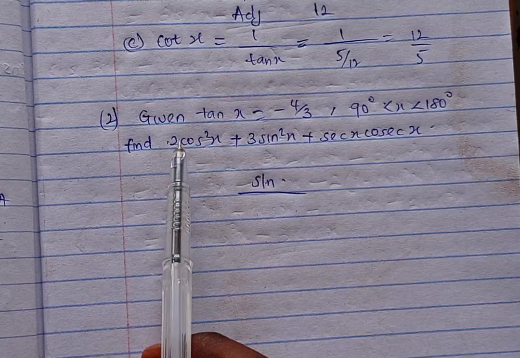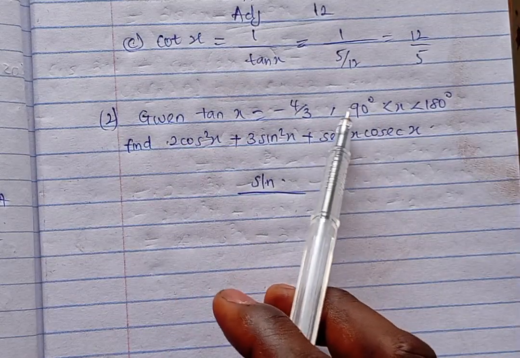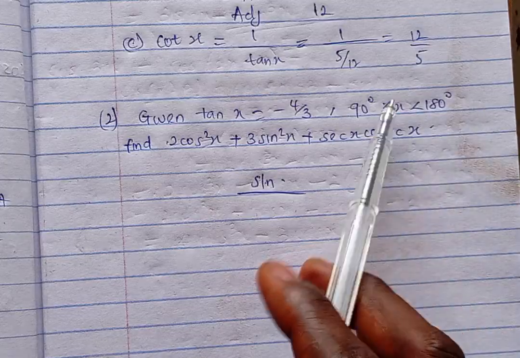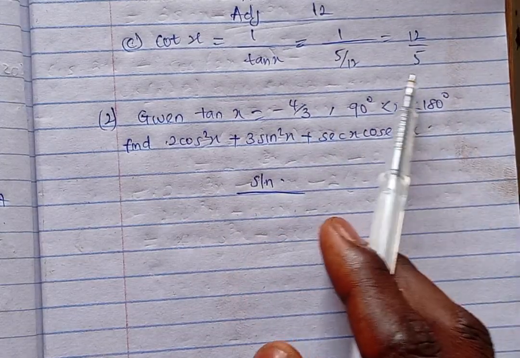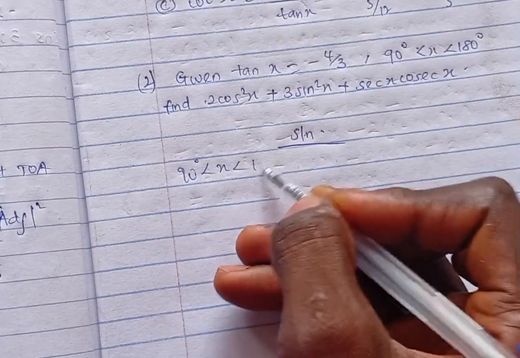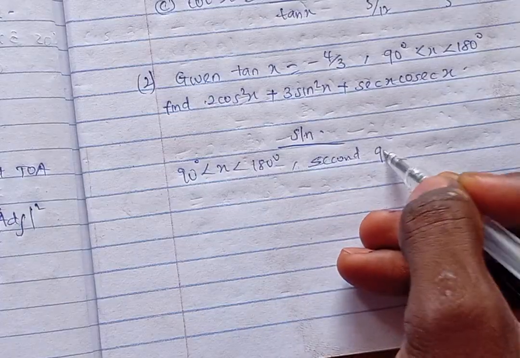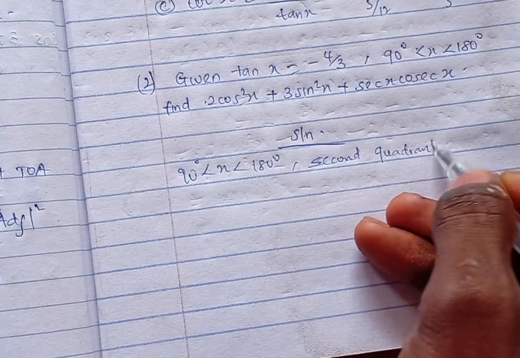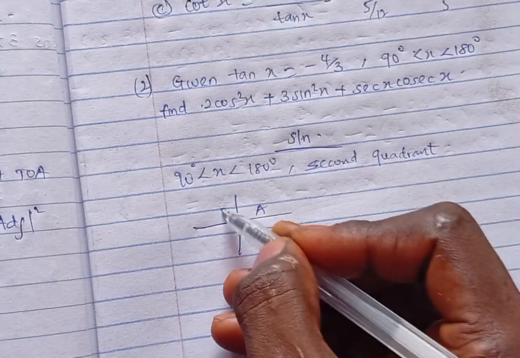This one is telling us that tan x is equal to minus 4 over 3, with 90 degrees less than x. That's our range of theta. It means this one is in the second quadrant. In the second quadrant, this is it, CAST.